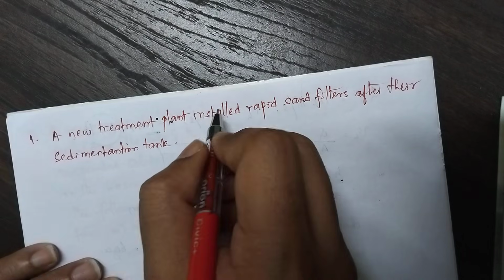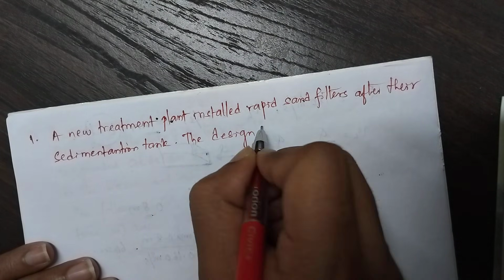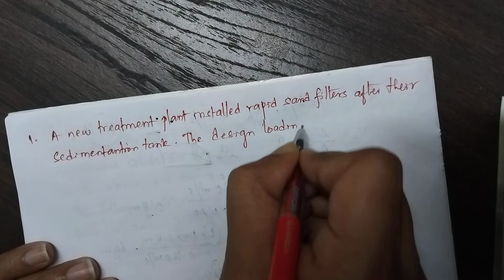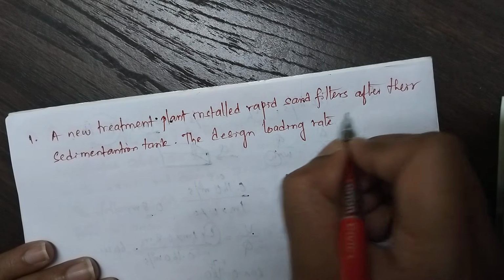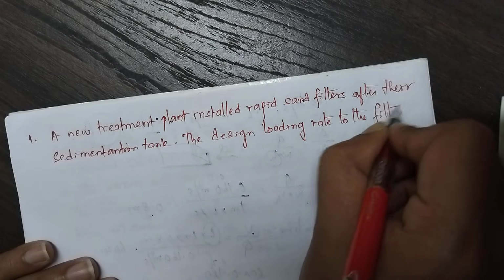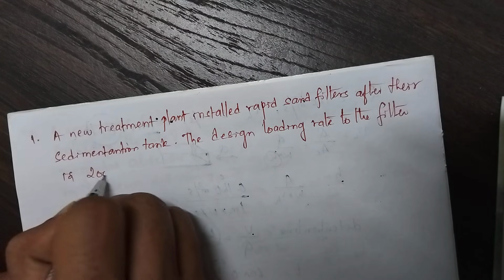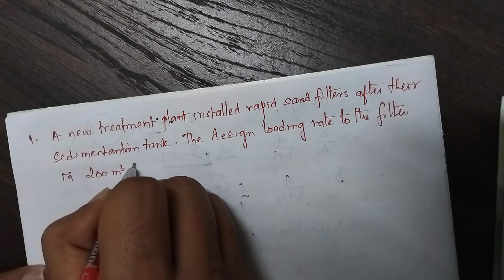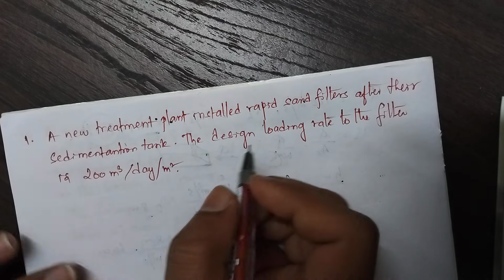The design loading rate to the filter is 200 meter cube per day per meter square.